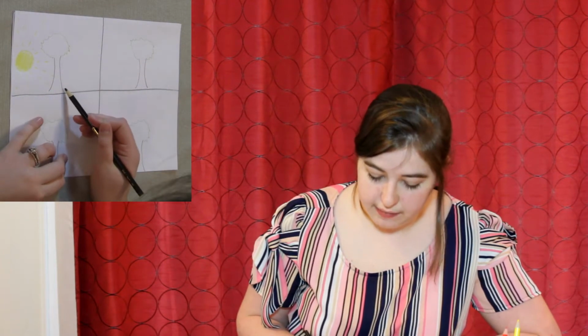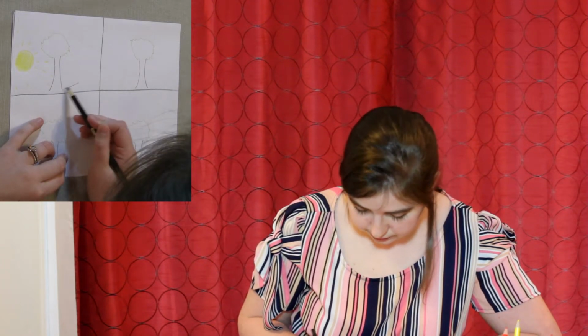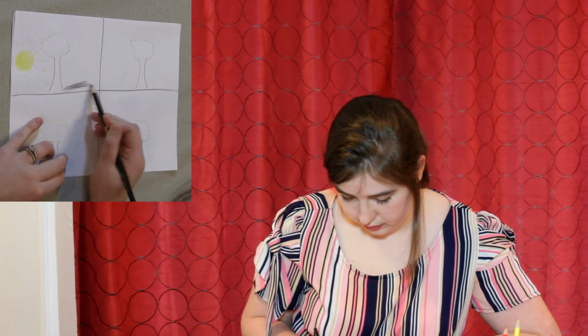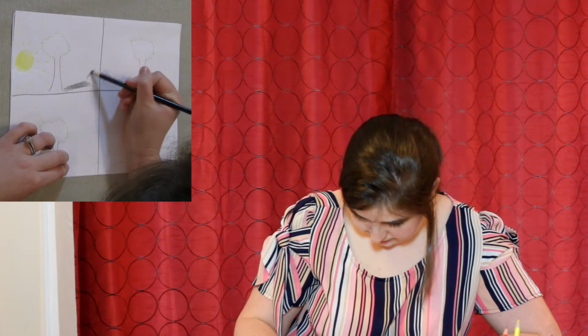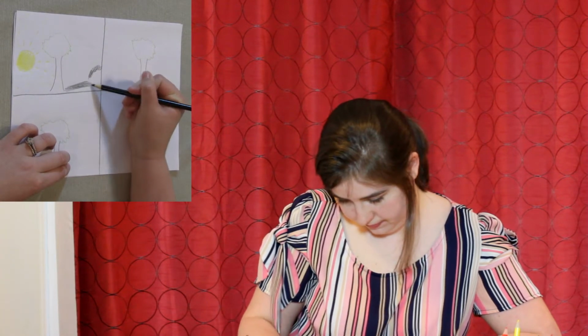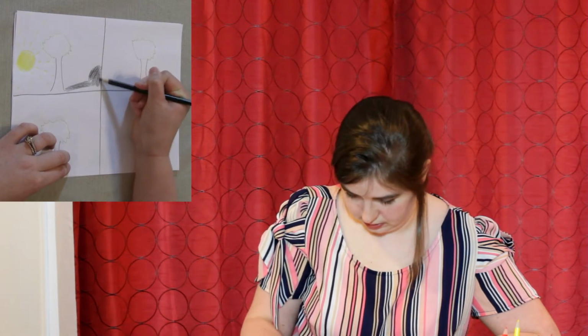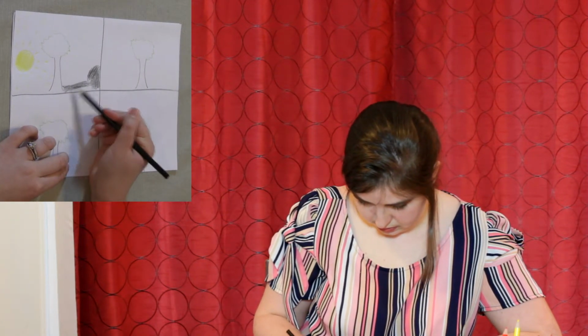So we're going to draw a long shadow, very long as you can do in your little panel, off on the opposite side of where our light source is. Okay, so there's our very long shadow for early morning.